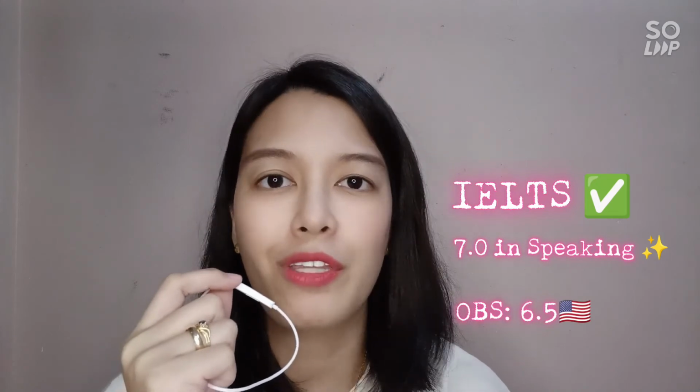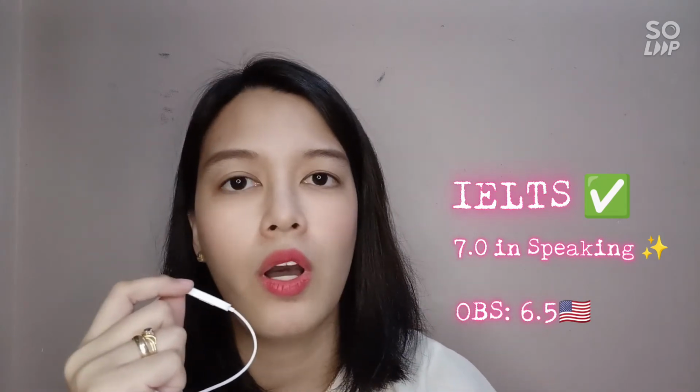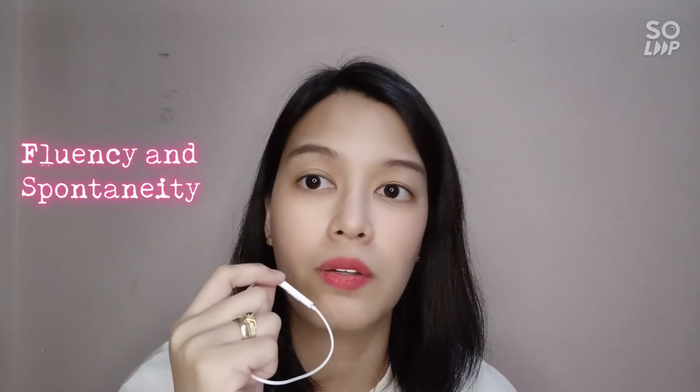Most of them are having difficulty, especially those who are not really used to communicating in English, in which fluency and spontaneity are the primary things that will be graded when it comes to being assessed or evaluated for your IELTS examination to prove that you are really a good user of the English language.